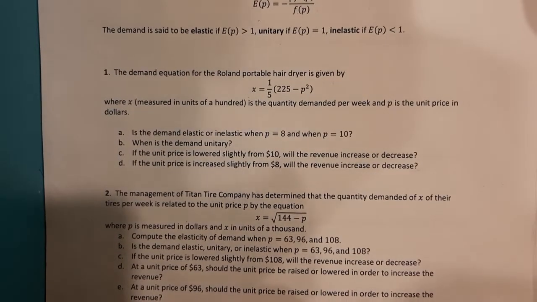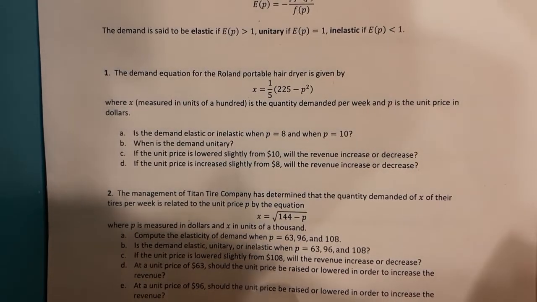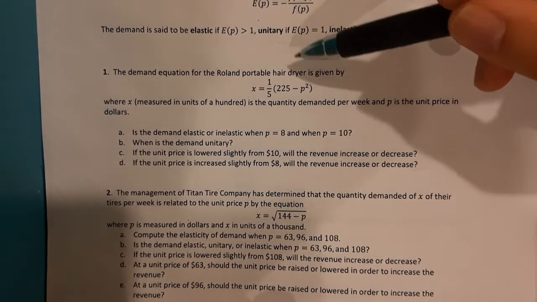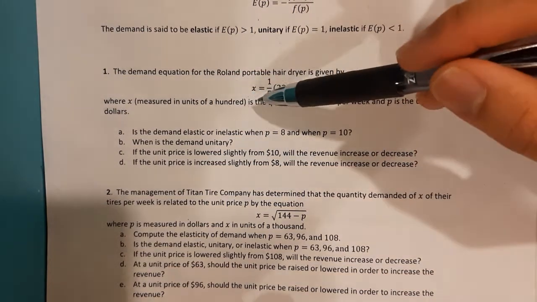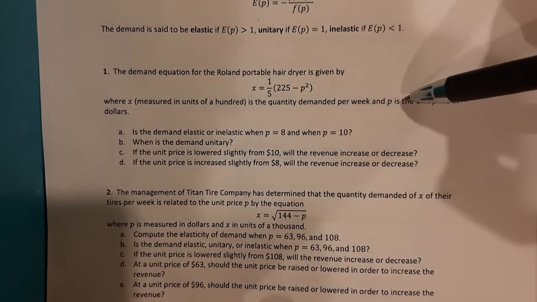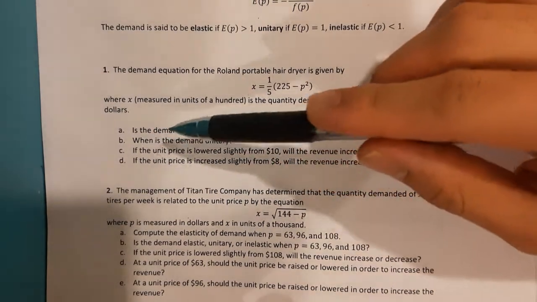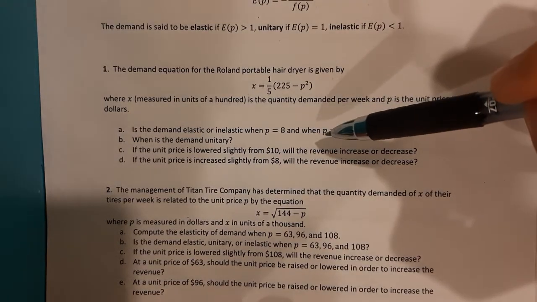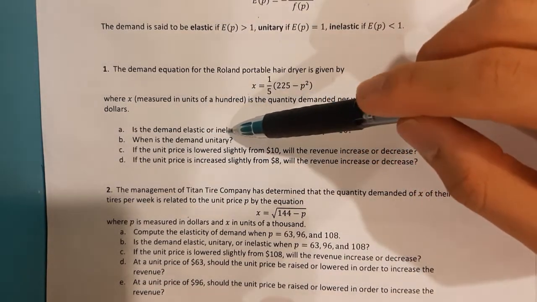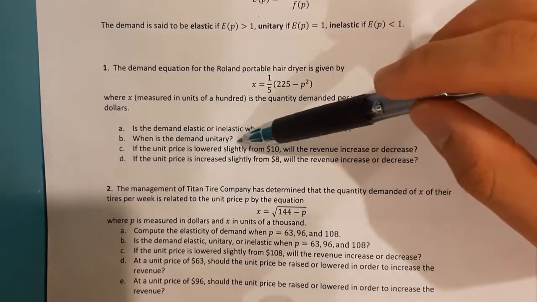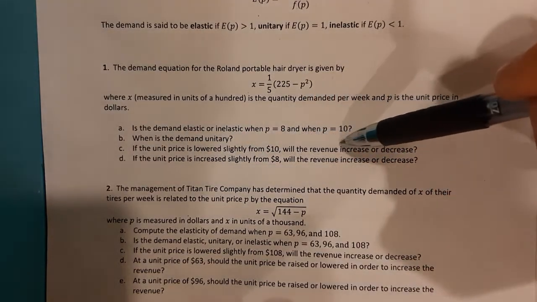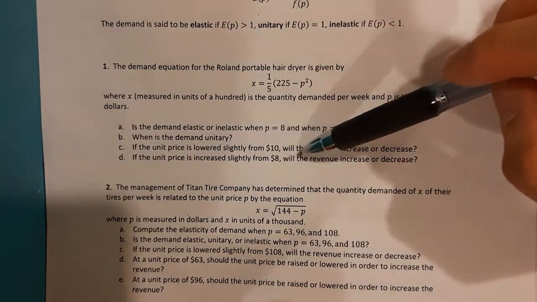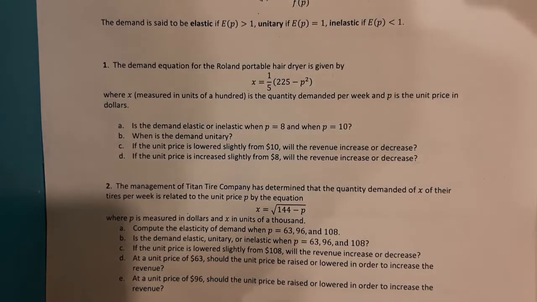So 1, the demand equation for Roland portable hair dryer is given by x equals 1/5 times 225 minus p squared, where x measured in units of 100 is the quantity demanded per week and p is the unit price in dollars. A, is the demand elastic or inelastic when p equals 8 and p equals 10? B, when is the demand unitary? C, if the unit price is lowered slightly from $10, will the revenue increase or decrease? D, if the unit price is increased slightly from $8, will the revenue increase or decrease?